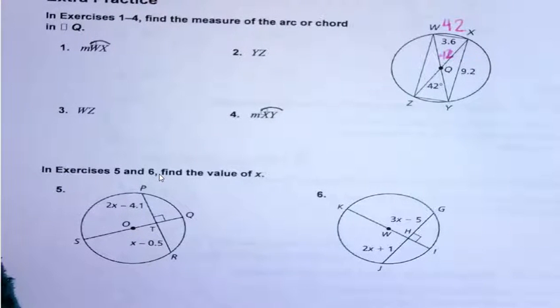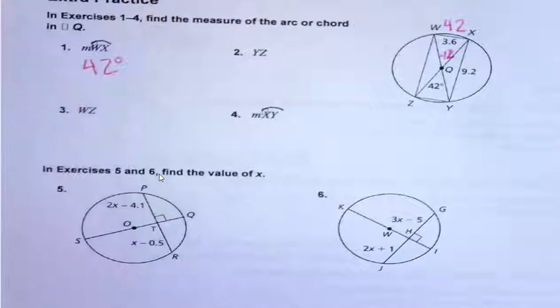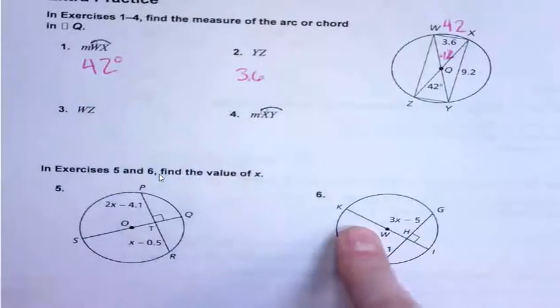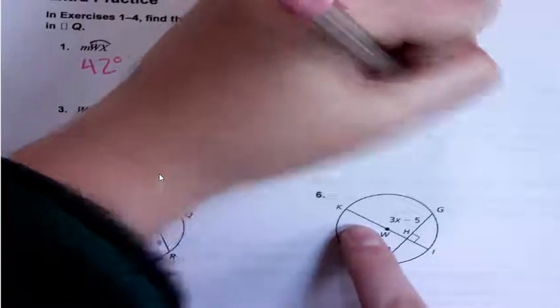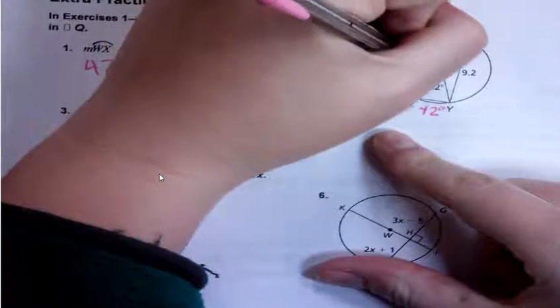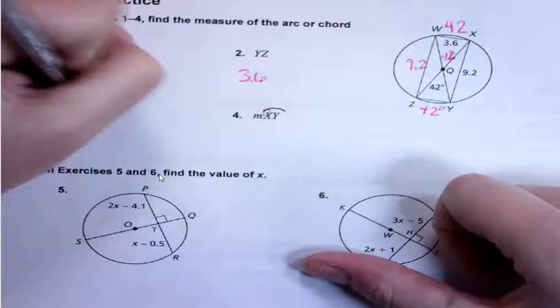All right, we've got 42 degrees. We can write that, 42. Now we need YZ. Now it's the segment. So the reason we knew that it's the same is because the arcs are the same. All right, WZ, 9.2, easy. It's just the other side of that shape. It's going to be 9.2.